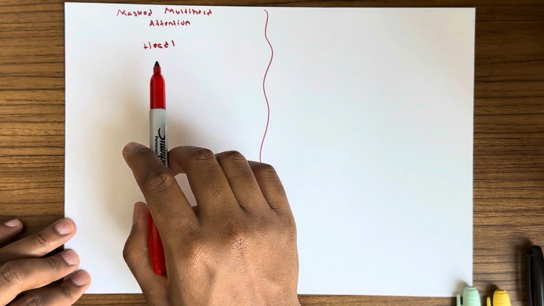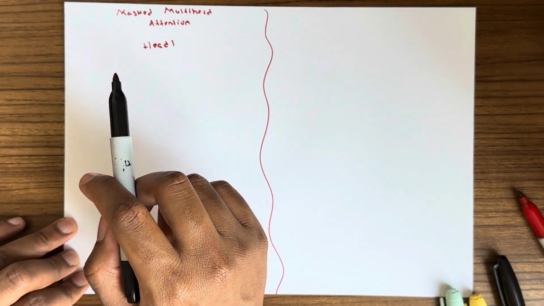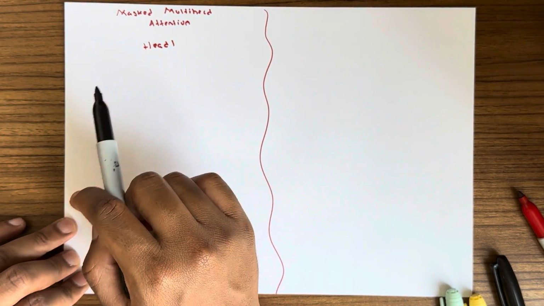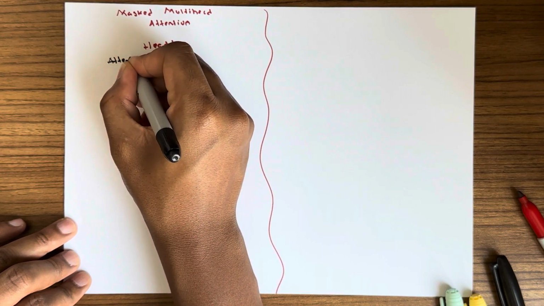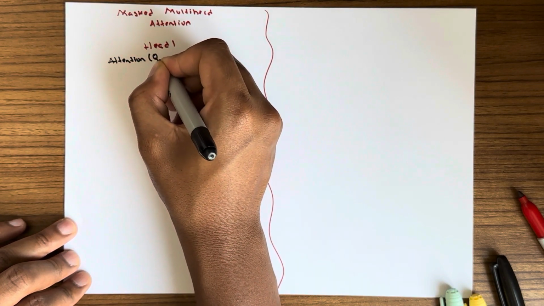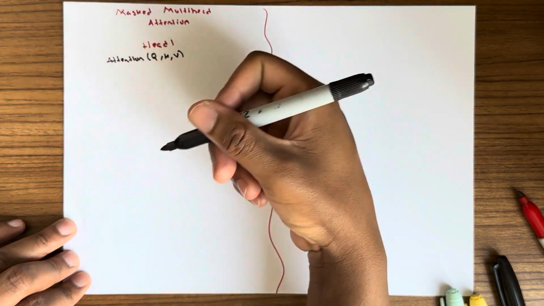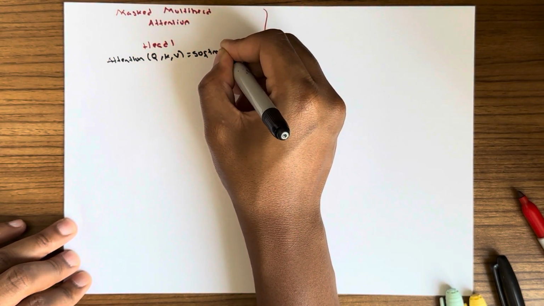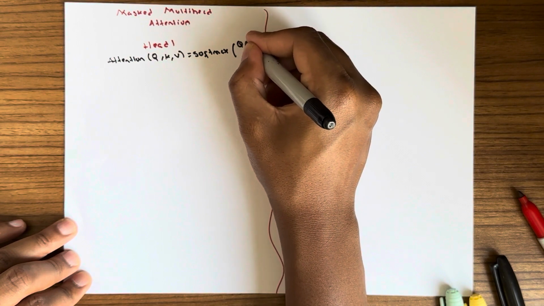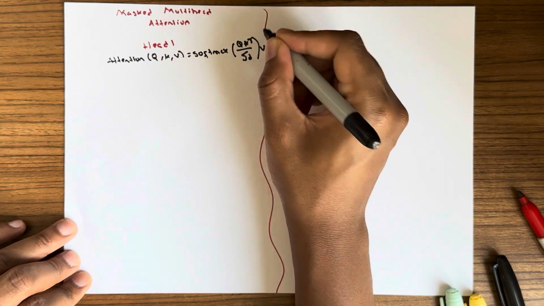Let me start with the formula that governs the attention module. Attention takes in query, key, value, which we will be computing, and it computes the softmax of query times key transpose divided by square root of d, times v.